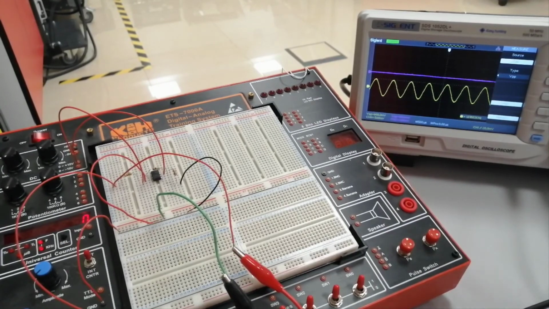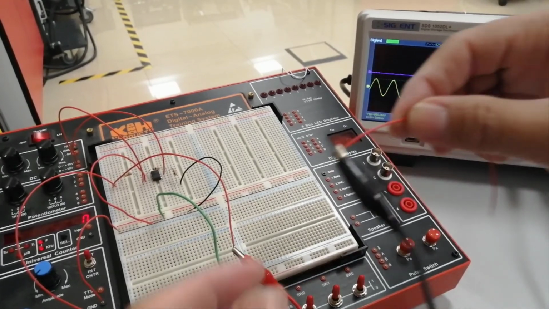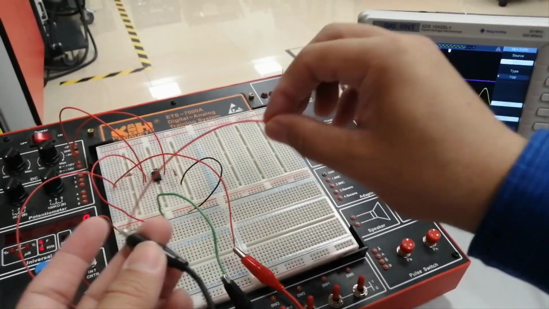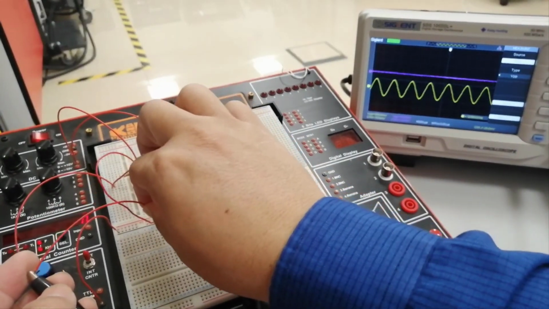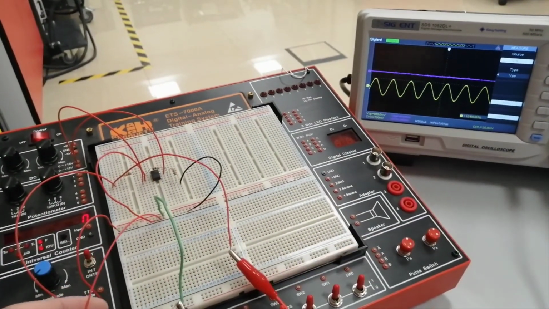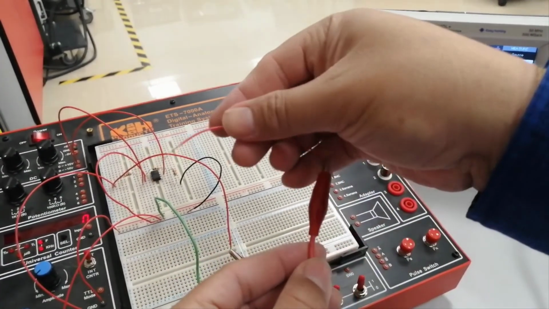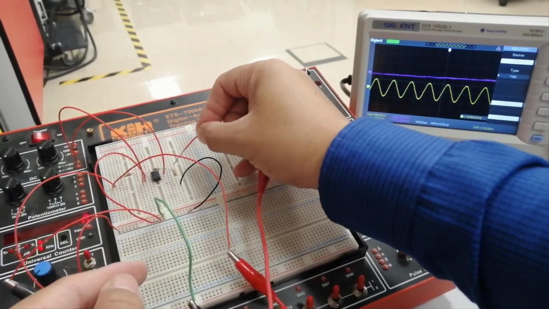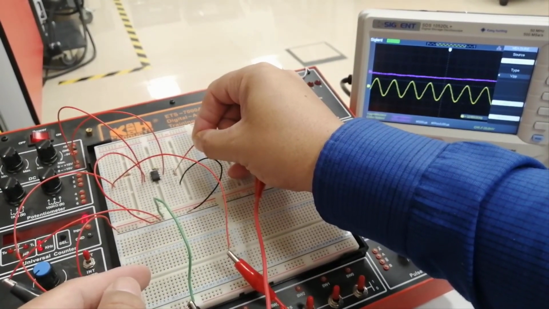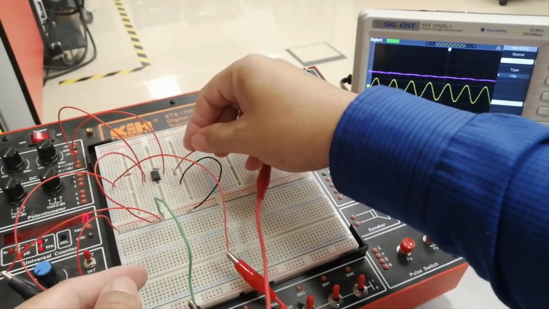All right, like that, and connect the black to the ground. And the red, connect it to the output. The output of our circuit will be in number 6. Okay, number 6.